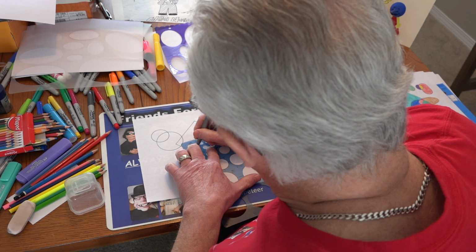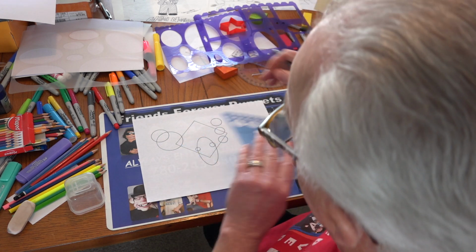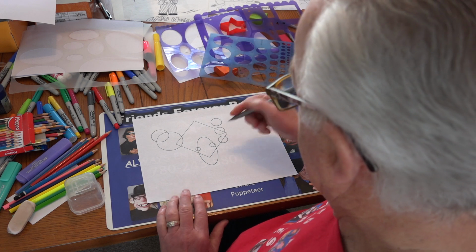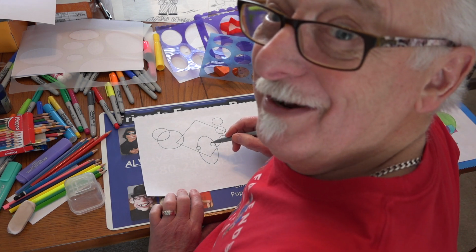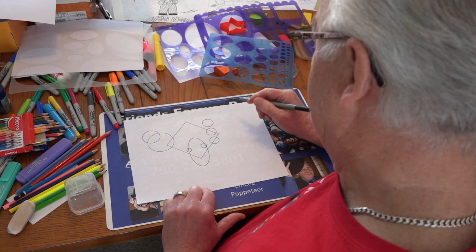And one over here like this. One there and one there. Hey, that kind of looks like a lizard or something, doesn't it? Looks like a lizard, see? The 2 eyes and then a big long head.